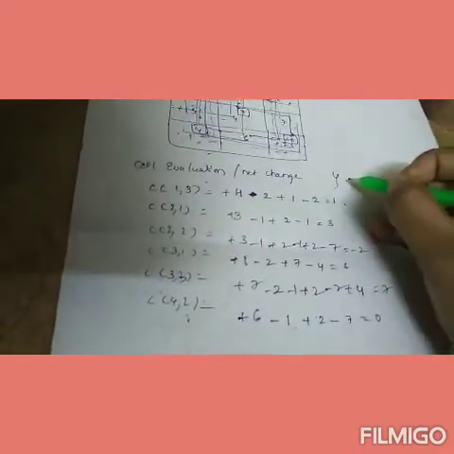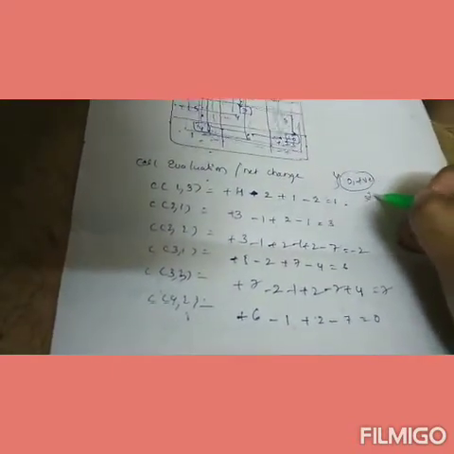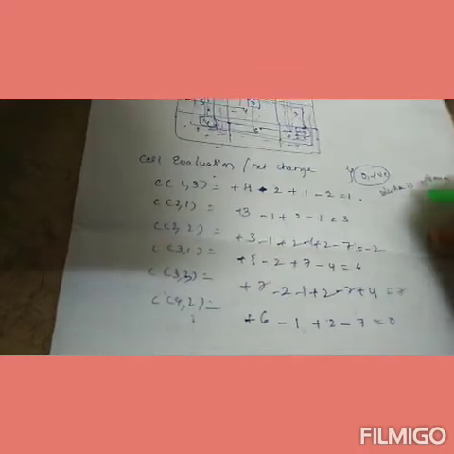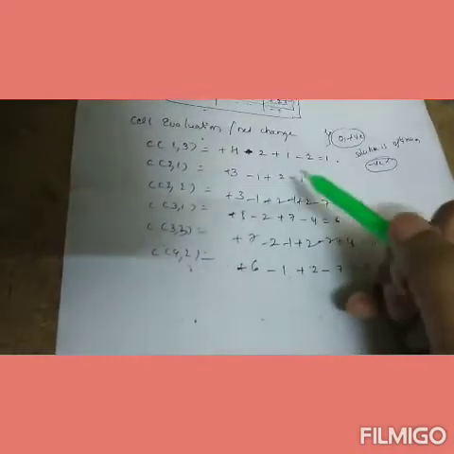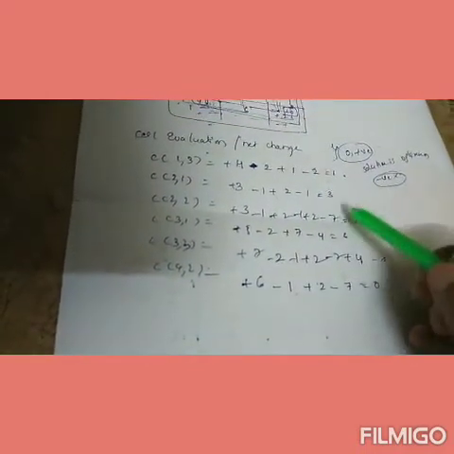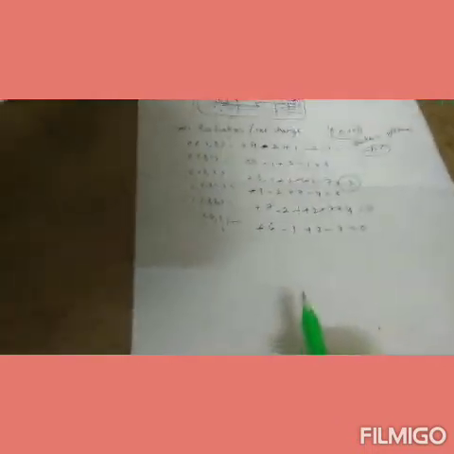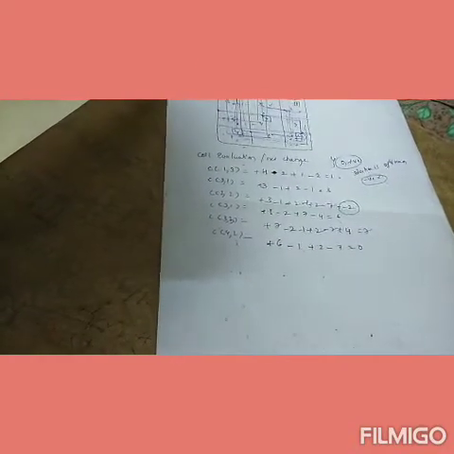So those are answers. In our cell evaluation, we have only 0 and positive values. So if you have 0 and positive values, our solution is optimum. But if you have negative values, our solution is not optimum. You can check in our net change values, 1 is positive, 3 is positive, but we have one negative value, and 6, 7, 0. So if any one of the values is negative, our solution is not optimum.